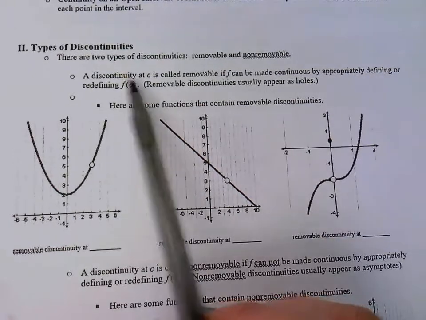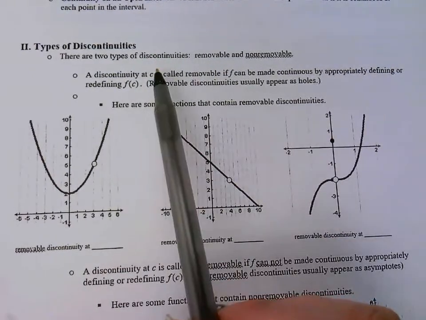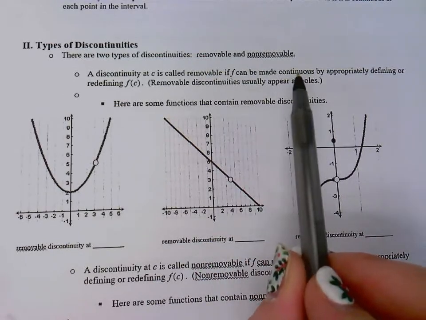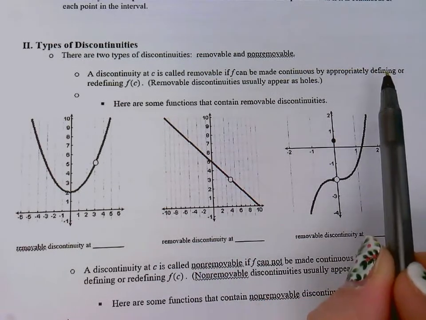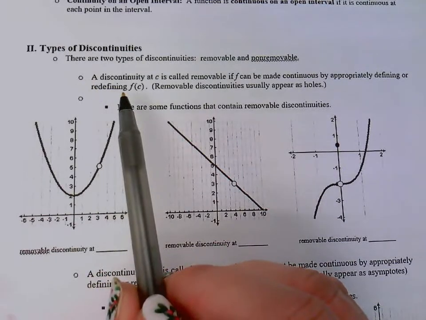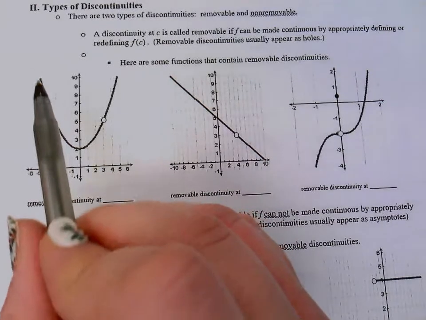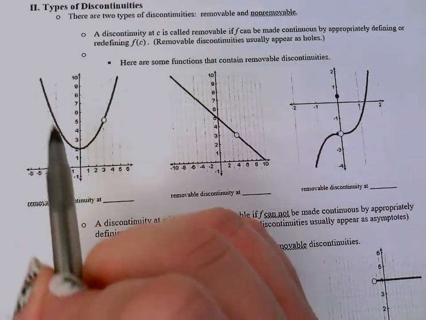So a removable discontinuity is called removable because it could be made continuous by just appropriately defining or redefining the function. So here are some removable discontinuities. So I could just tell the person, all right, yeah, there's this hole there.